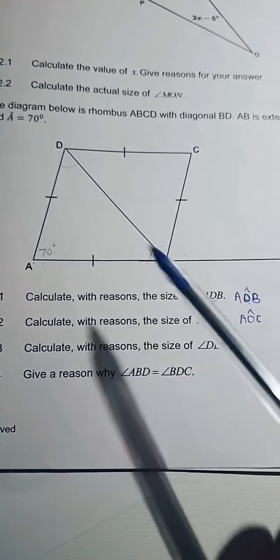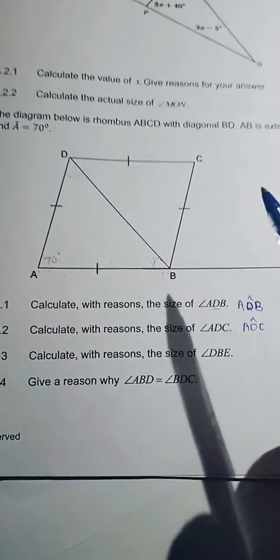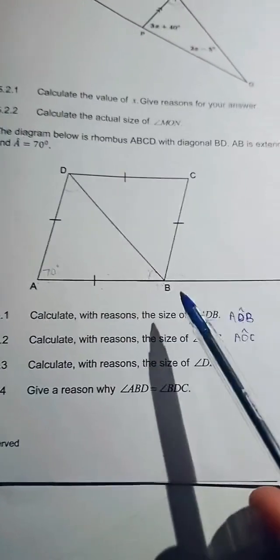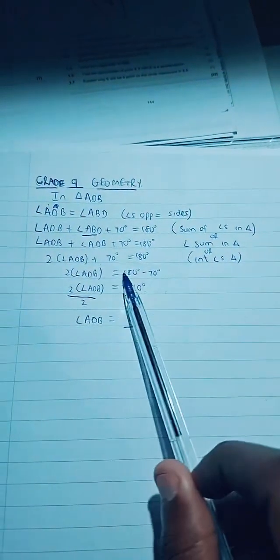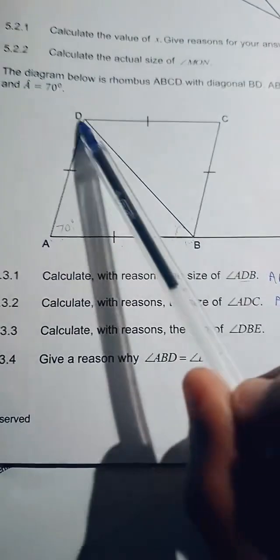Yes, guys. With reasons that are appropriate for the angle that you're trying to calculate. So let's look at 5.3.2. I've done 5.3.1, and there was the working out. I explained that. So let's go to 5.3.2. Calculate with reasons the size of angle ADC. So let's go there.